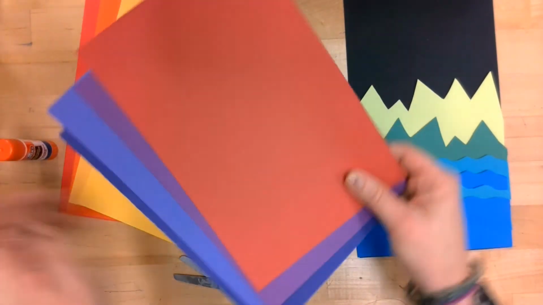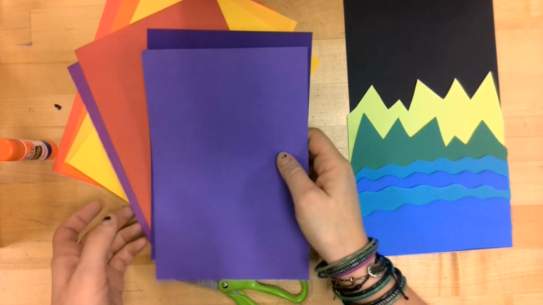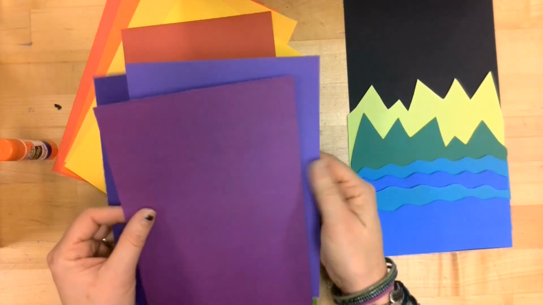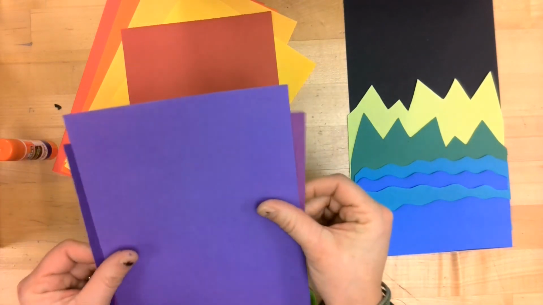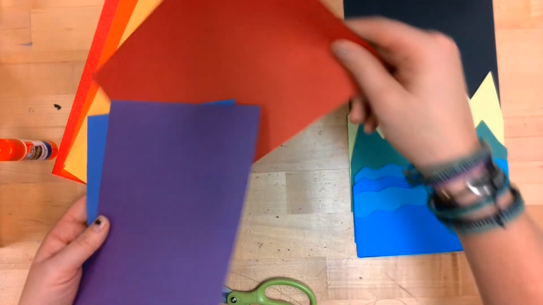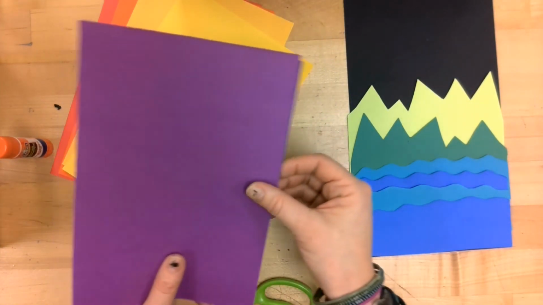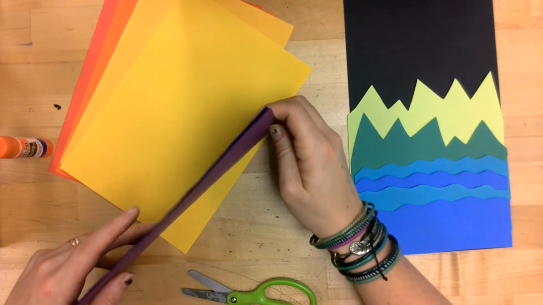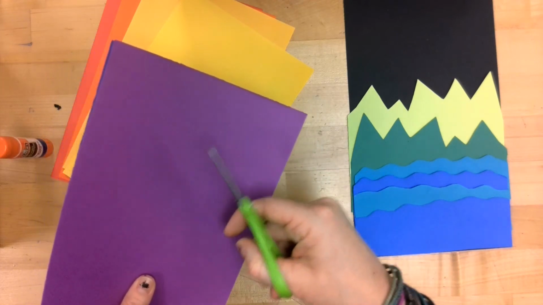So I would like to see at least 2 colors used for your mountains. But you kind of have a lot more that you could utilize too. So I'm gonna leave it up to you exactly how many colors of mountains you want to use. I'm gonna set my dark blue, or my dark red, aside, and I'm gonna go with 3. So this time I want to use kind of a wavier line.